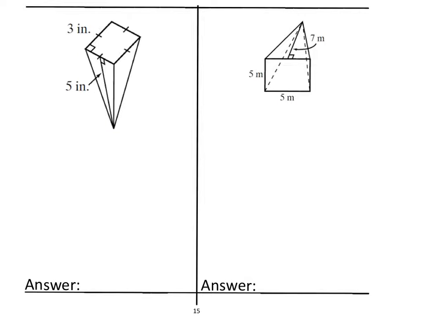For those that need to see the base, I'm going to shade it in for you. So this is a pyramid that's been turned upside down. And then we have the 4 triangles.